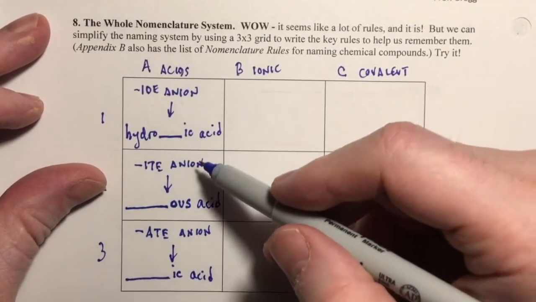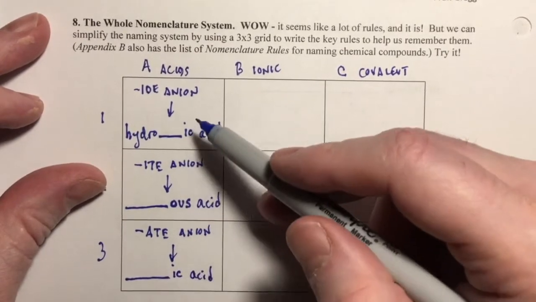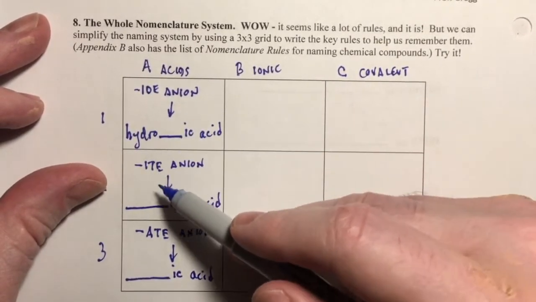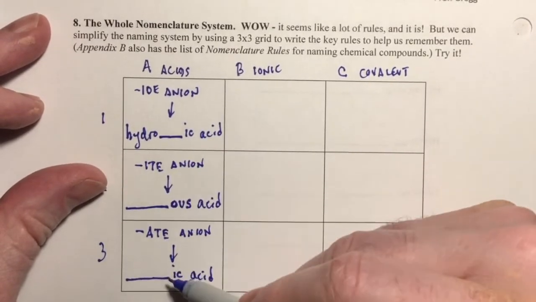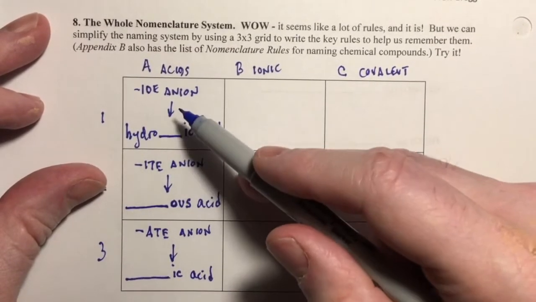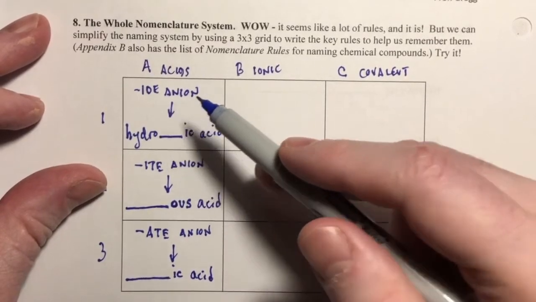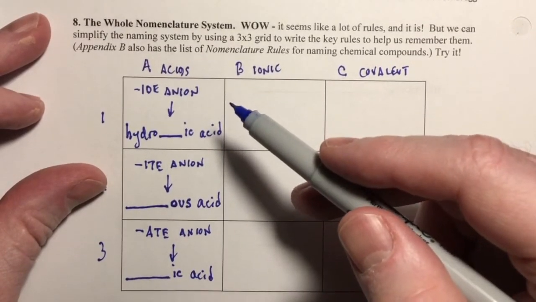And those are the 3 rules for acids. And remember, for acids, you're only going to pick one of them. You're not going to apply all 3 rules, you're just going to apply one of those rules, and it's going to be based on the last 3 letters of the anion's name.